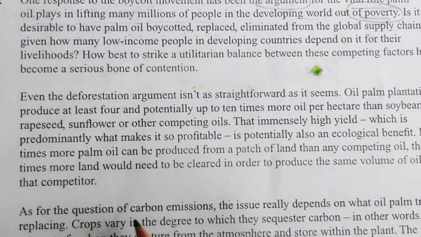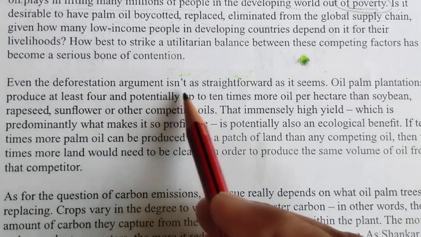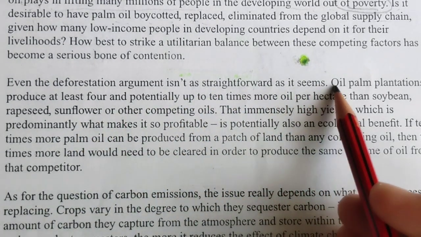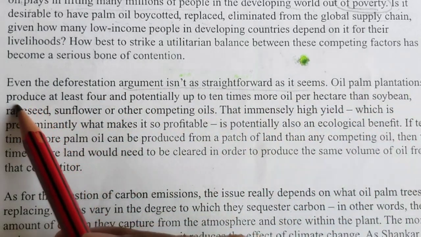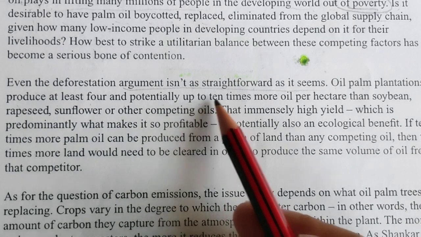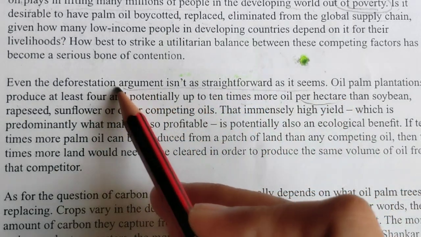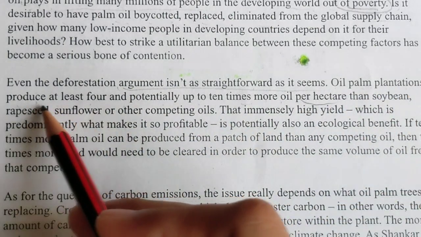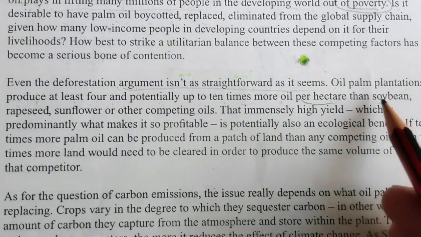So even the deforestation argument isn't as straightforward as it seems. Oil palm plantations produce at least 4 and potentially up to 10 times more oil per hectare than soybean.